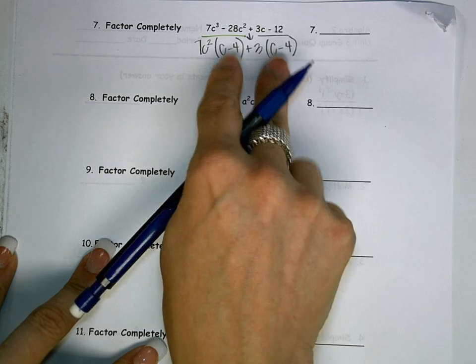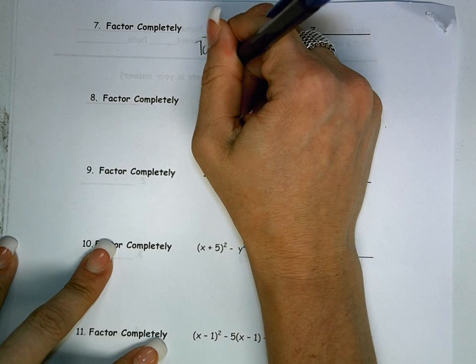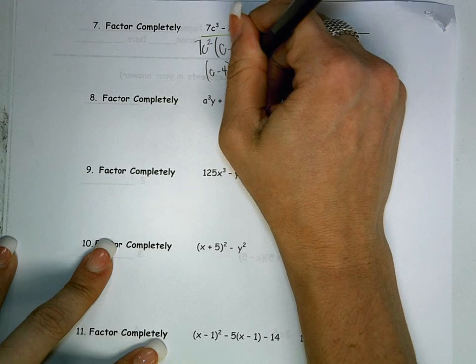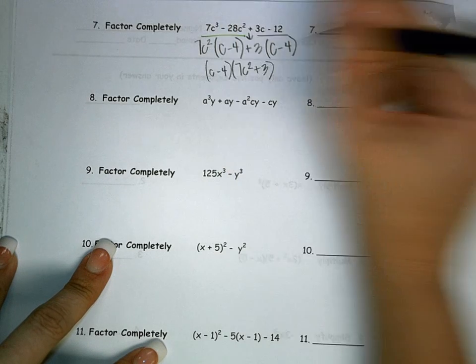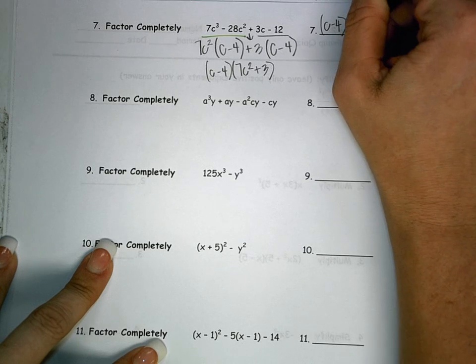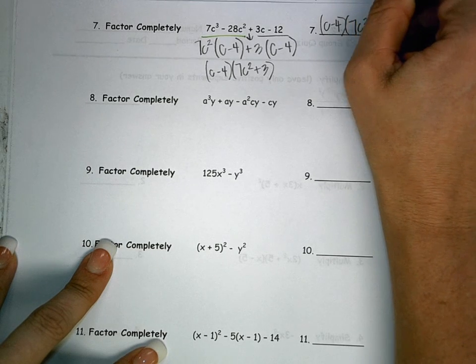Since these are exactly the same, they make one group. So c minus 4 is one group. And whatever's left behind is your other group. So 7c squared plus 3. So we have a group c minus 4 and 7c squared plus 3.